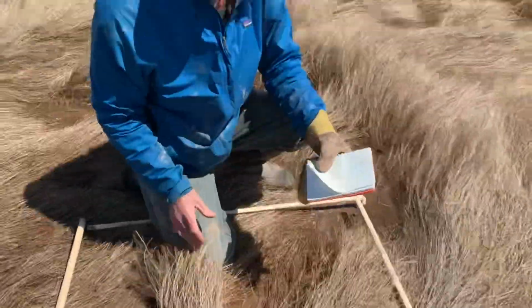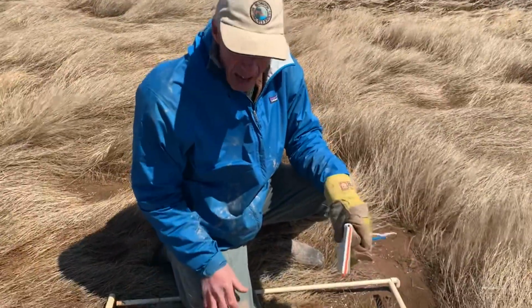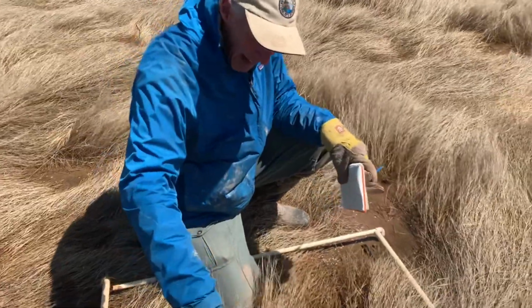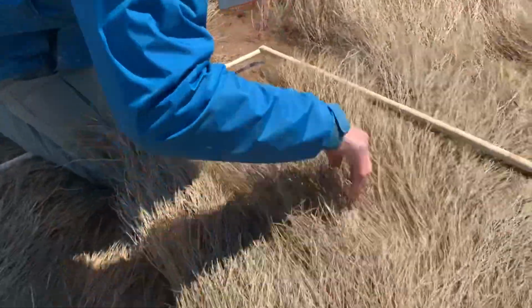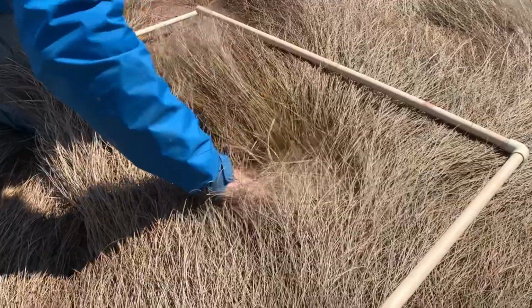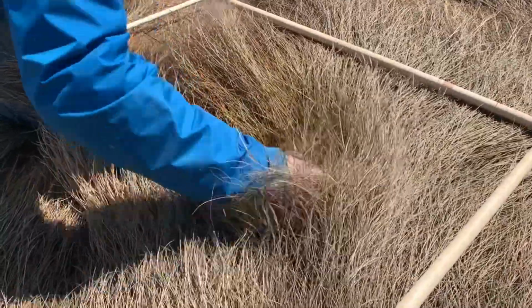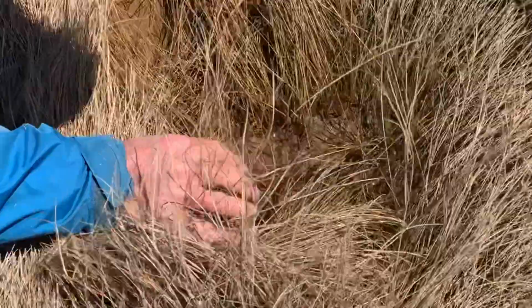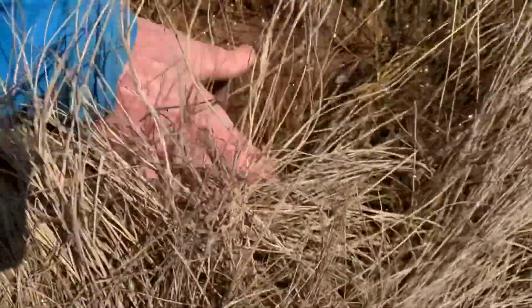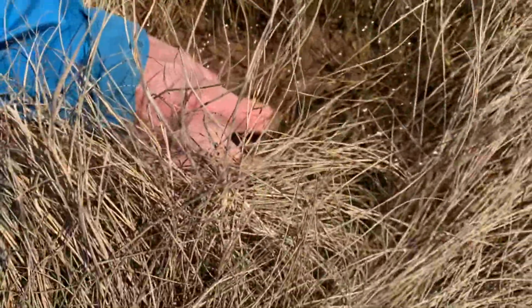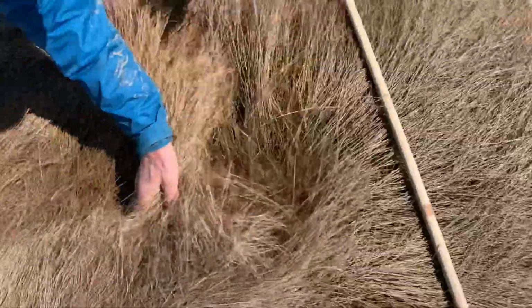We're not finding as much thatch here. The length of the grass seems to be shorter. And okay, there's our amphipod. He's gone. There's a spider, a little black spider. It's different from the first one.